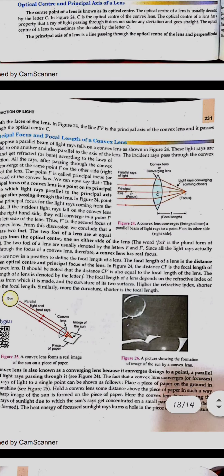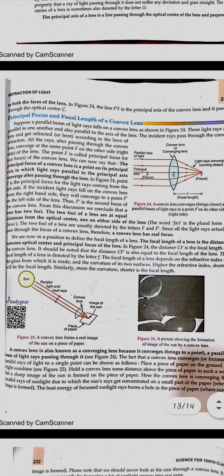So focus is a point where all the light rays parallel to the principal axis will converge after the lens. After the lens, the point where these light rays converge will be the focus point. So we can say that in the lenses the optical center will be single, but there will be two principal focus, not pole, sorry. The two principal focus will be there, that is F will be on either side of the lens.